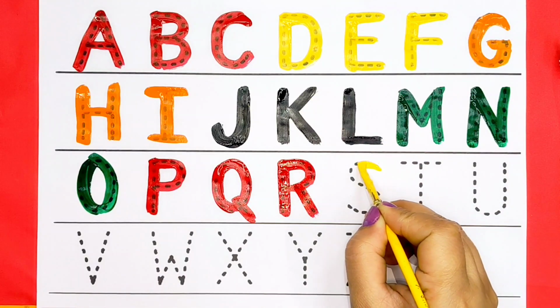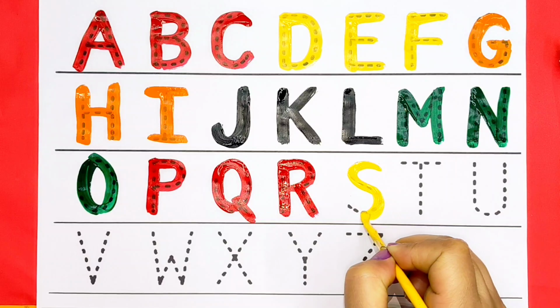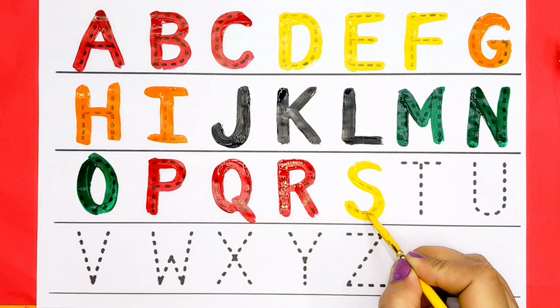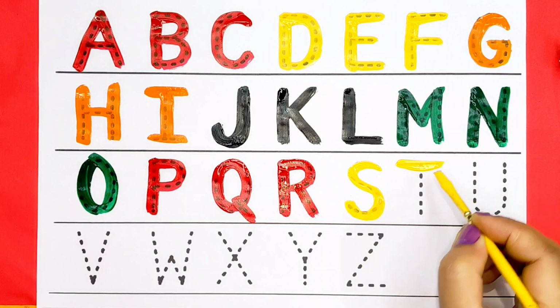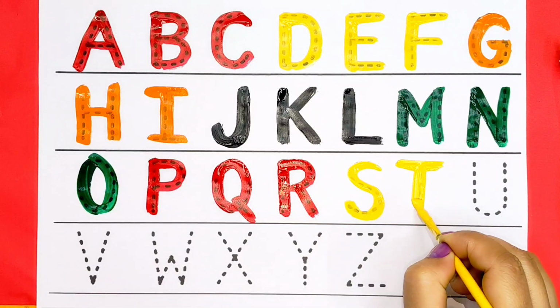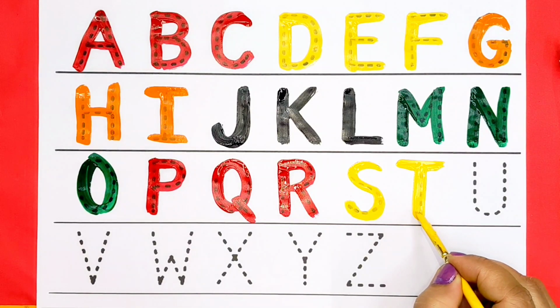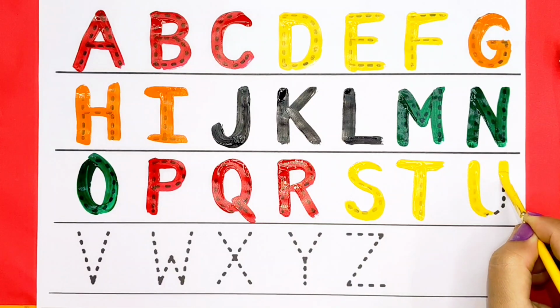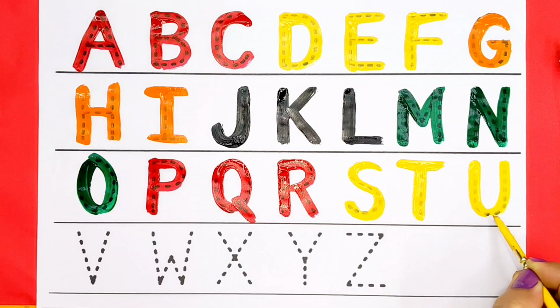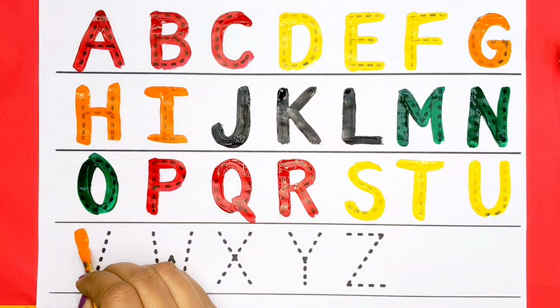Yellow color. S. S for sun. T. T for tiger. U. U for umbrella. Orange color.